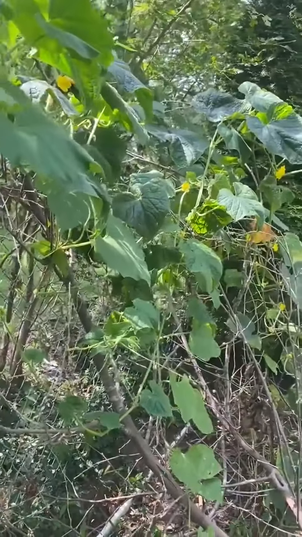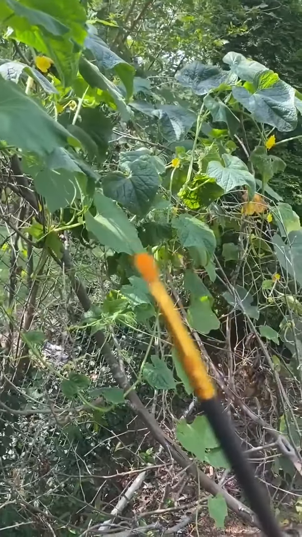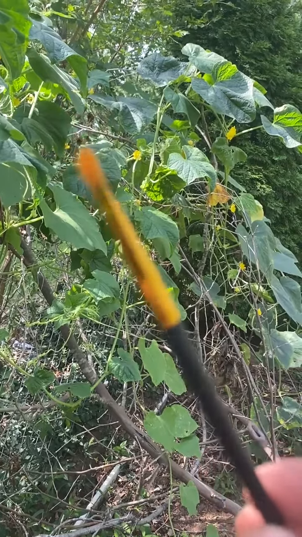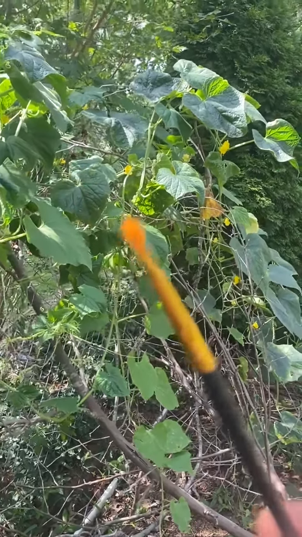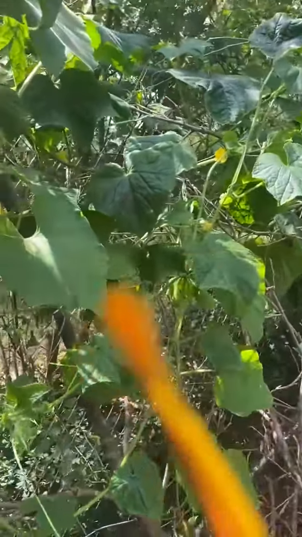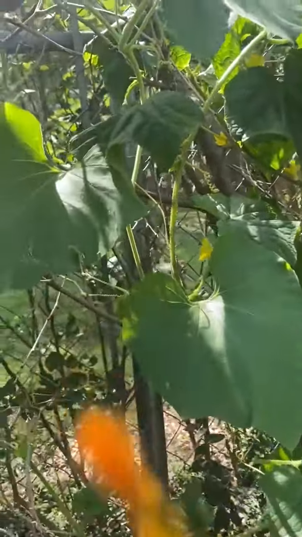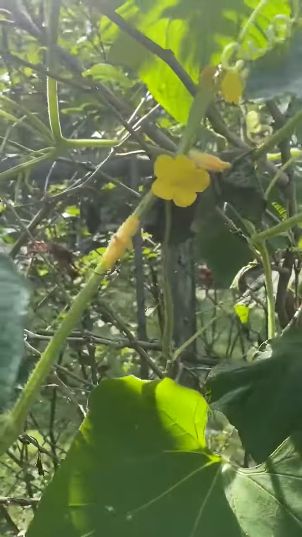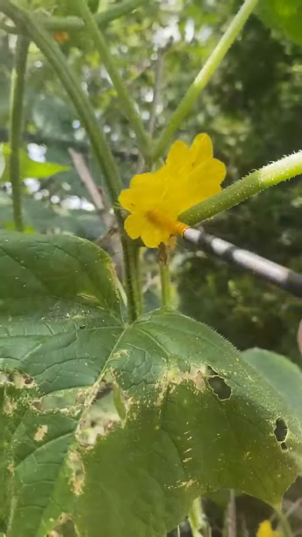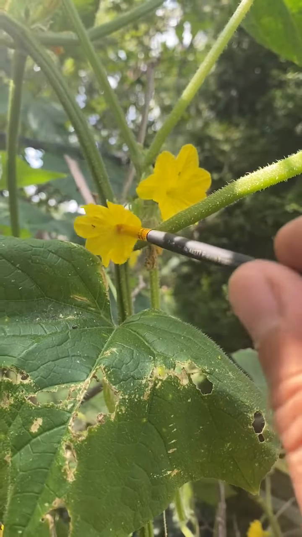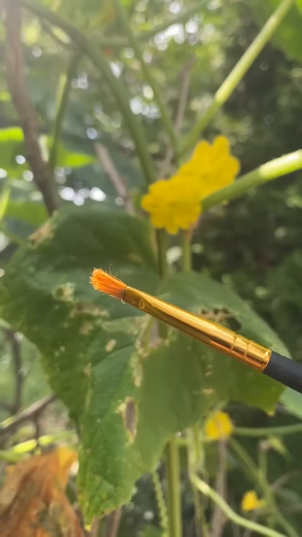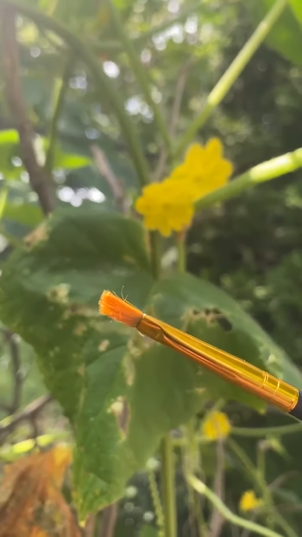For the process of manual pollination, we should have a fine and small brush like this. You can see a brush here. Then what we are going to do is, we are going to get some pollen from the male flowers. For example, I can see a male flower here, and I will use this fine brush and get the pollen. I'm collecting pollen from the male flower. It's a very easy process. Now this brush has a lot of pollen at the top.